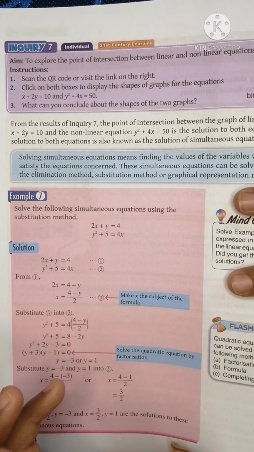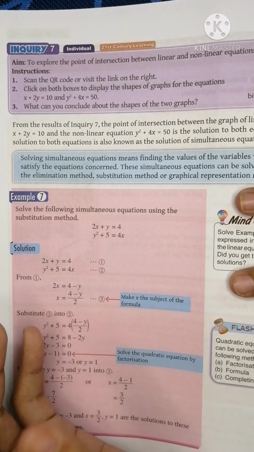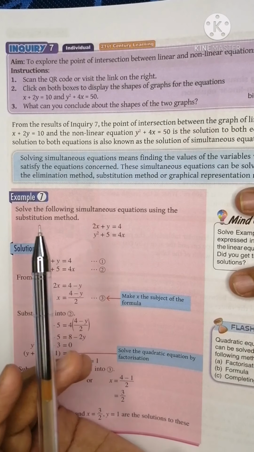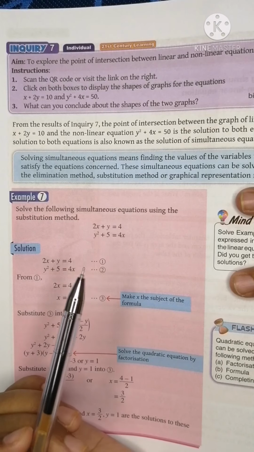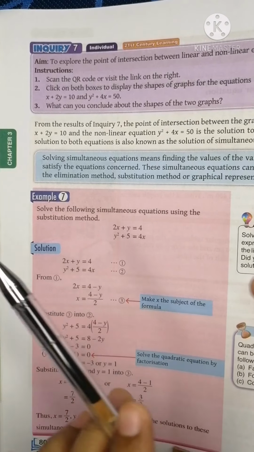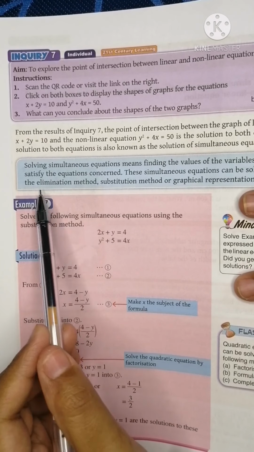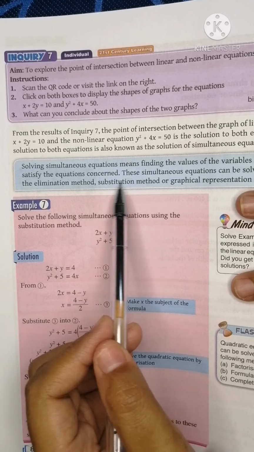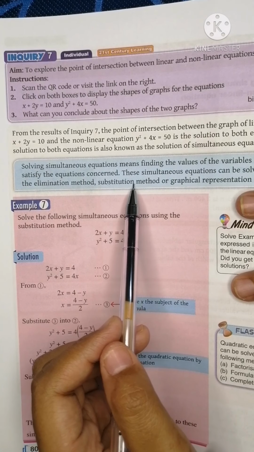So what method do you need to apply to solve simultaneous equations of a linear equation and a non-linear equation? There are three methods. The first one is the elimination method.